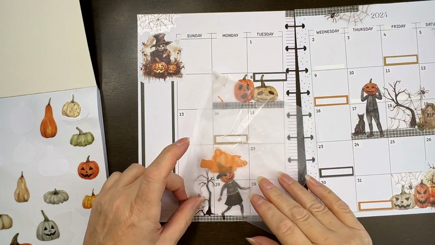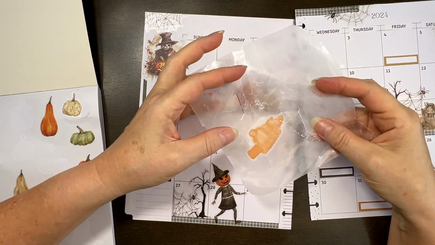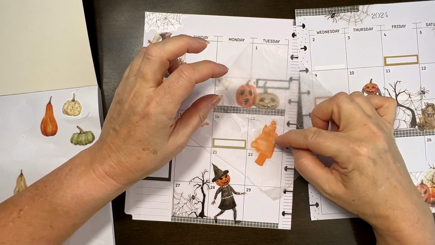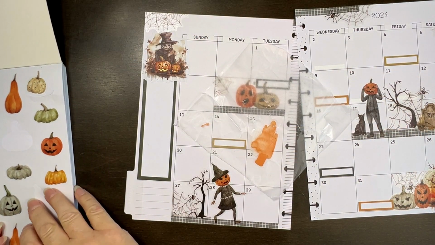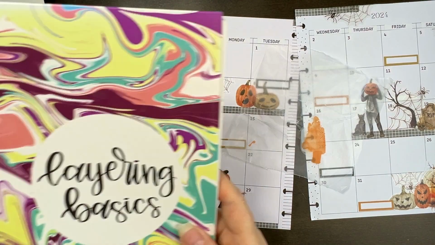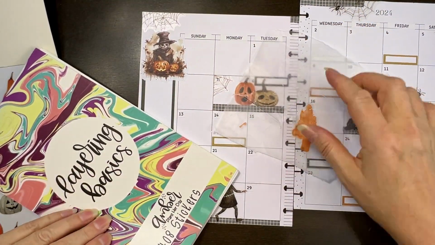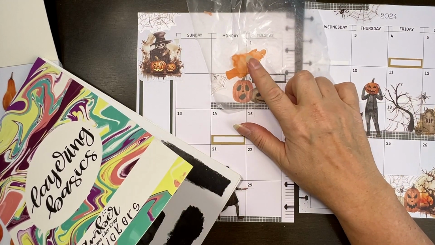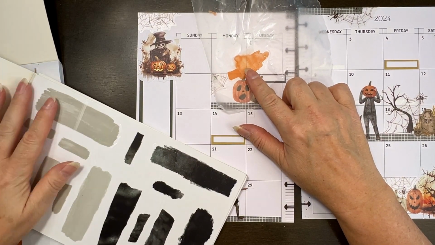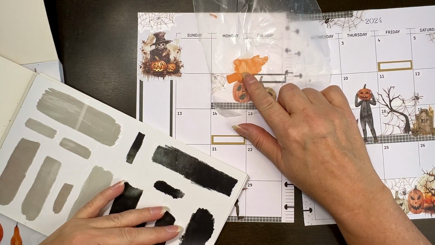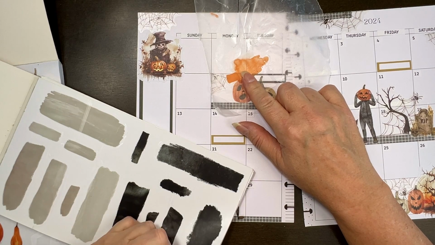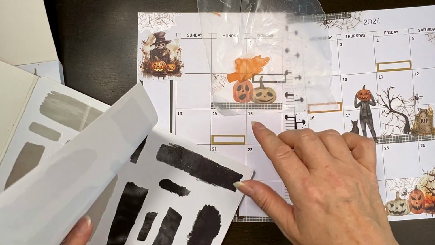I forgot I pulled off this one orange swoosh. And I wanted layering, Amber Plans Your Day Layering Basics. This swoosh, splatter swoosh, whatever you want to call it, is from Watercolor Goals, Happy Planner Watercolor Goals.